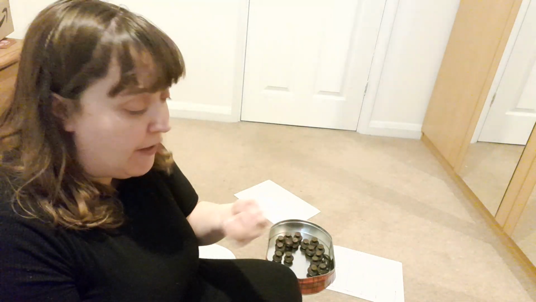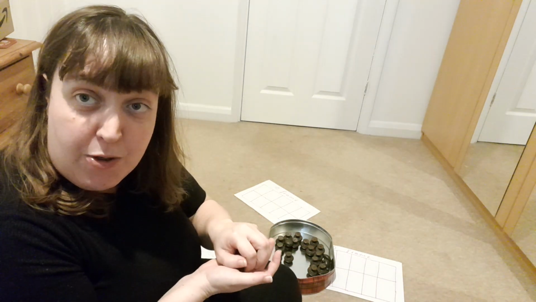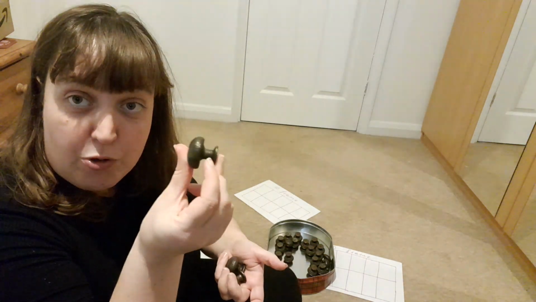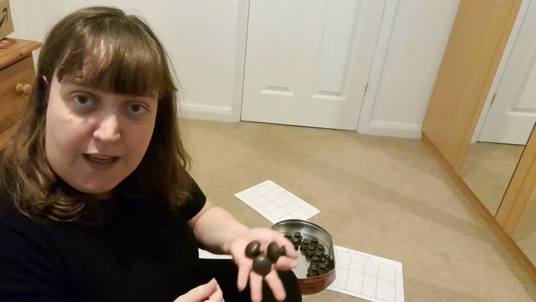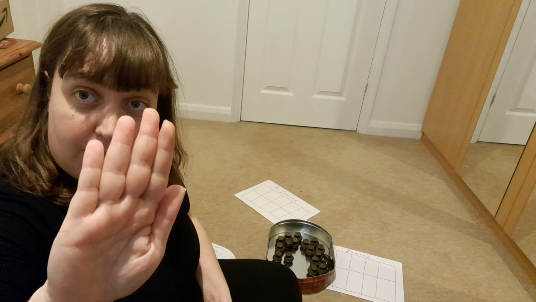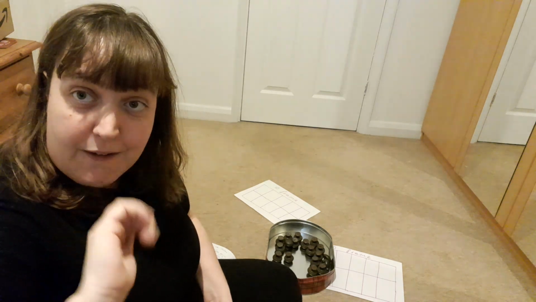Okay, so see if you can find something that you can hold in your hand, but you can't pick up all 10 at the same time. I'm going to use some doorknobs because they're a bit chunky and hard to pick up at the same time. So can you find something you can count? Stop the video. Fantastic.